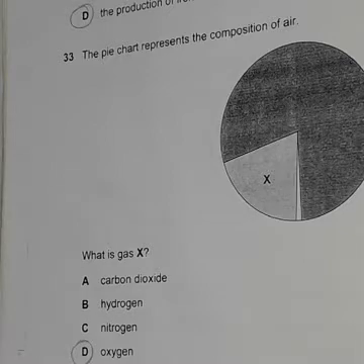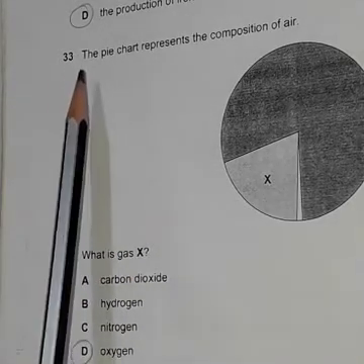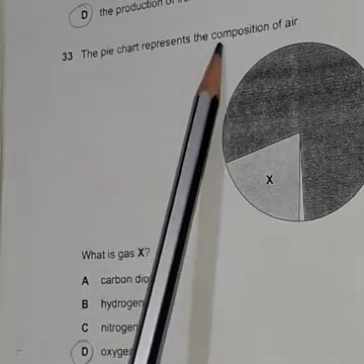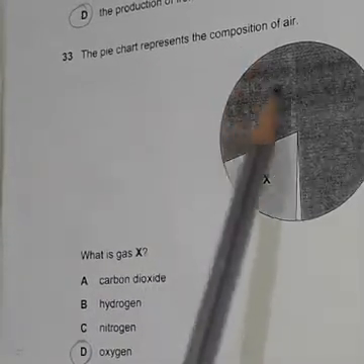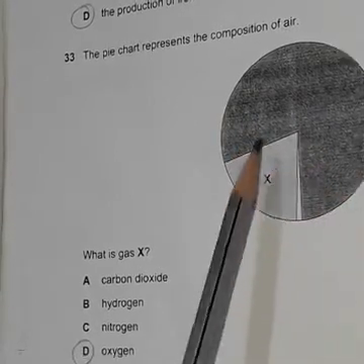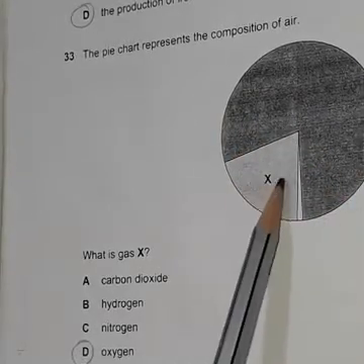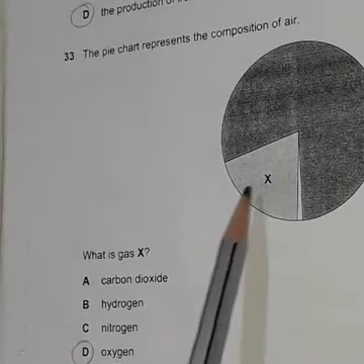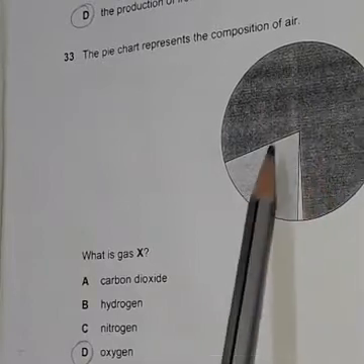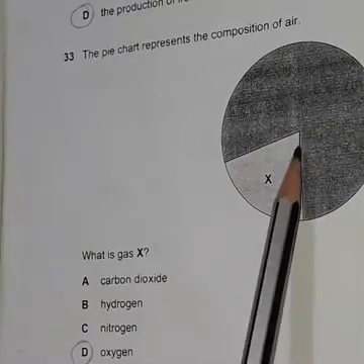Question number 33, June 2007. This question is from air and water. The question says the pie chart represents the composition of air. This part is marked X. So what is X? This is the major part, this is the second major part, and this is the third part.